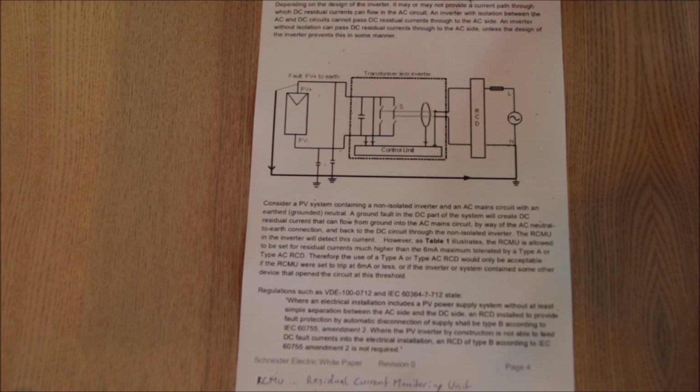An inverter with isolation between the AC and DC circuit cannot pass DC residual currents through to the AC side. An inverter without isolation can pass DC residual currents through to the AC side, unless the design of the inverter prevents this in some manner. So now you can already see what all this story is about.